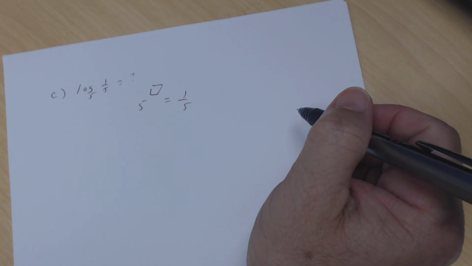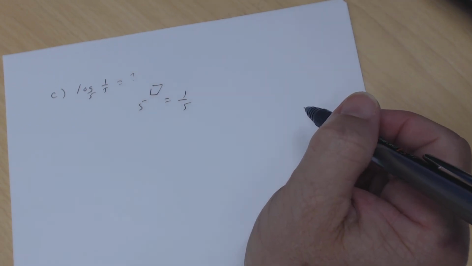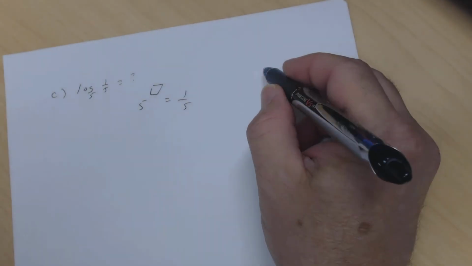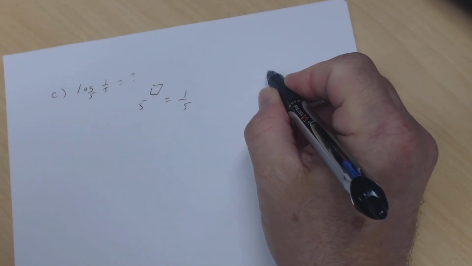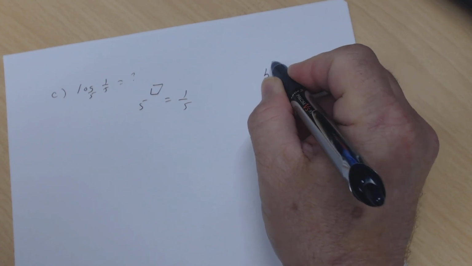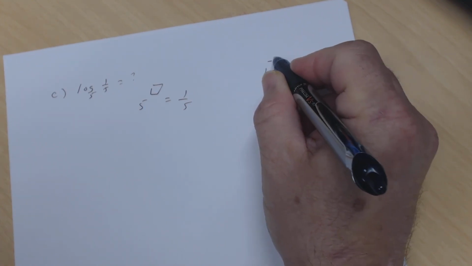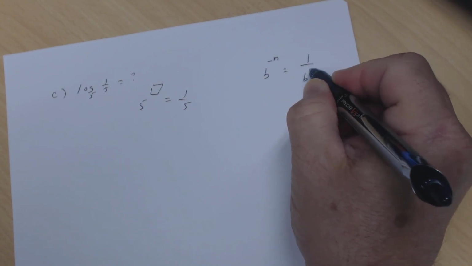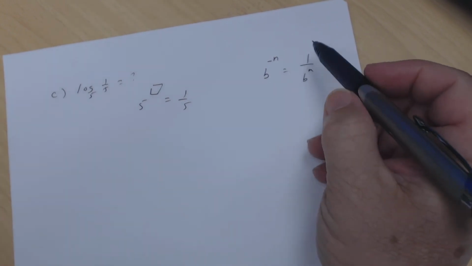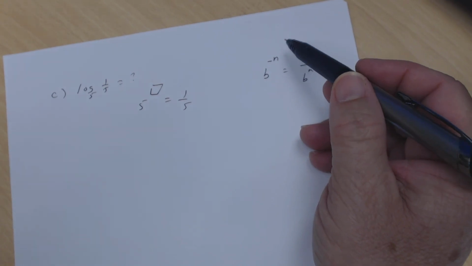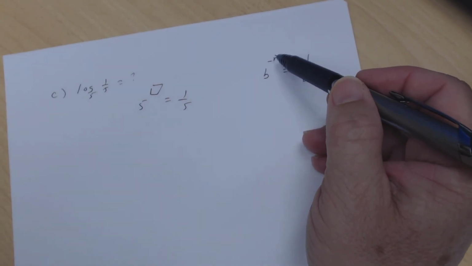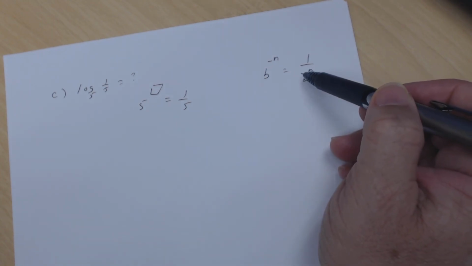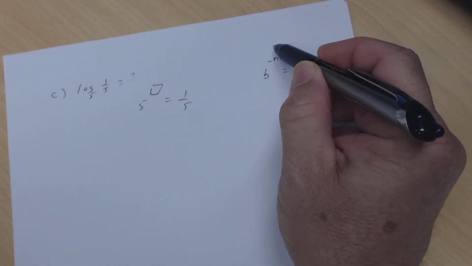5 to the box equals 1/5. Now you've got to remember some stuff from a previous course. Remember negative exponents. When we have b to the negative n power, that means the same thing as 1 over b to the n. So rewriting negative exponents with positive exponents, this is the property you used, from a previous course.